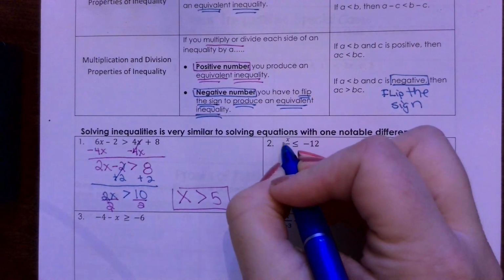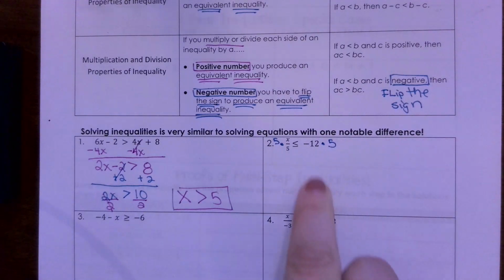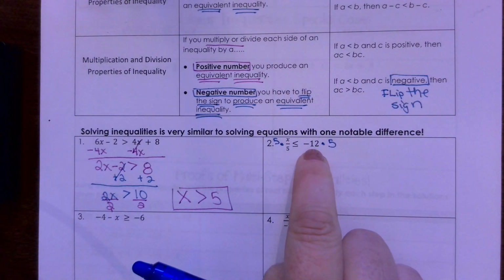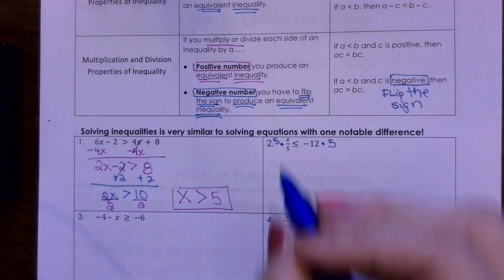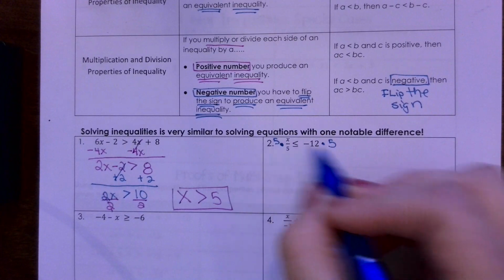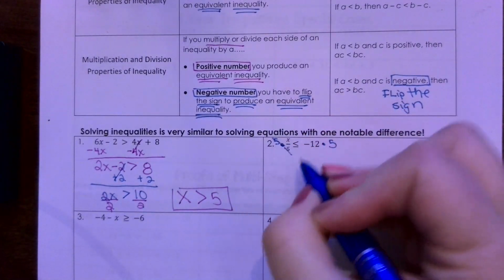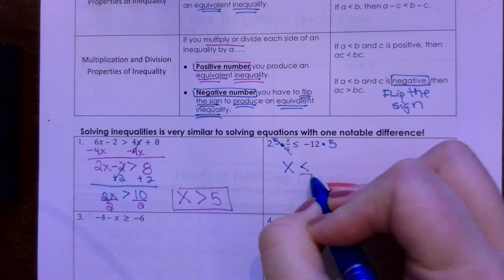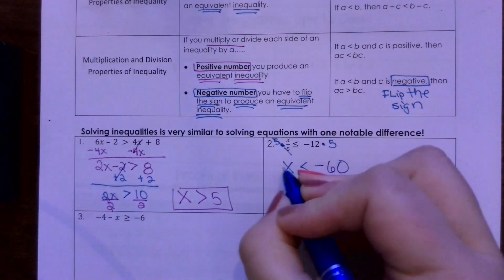Now this is a positive 5, so again, I will not flip the sign. I realize that this is a negative 12 on the other side, but that is not what is important. It's whether or not you're multiplying both sides by the negative number. And in this case, I'm multiplying both sides by a positive 5. This will cancel, and I have x is less than or equal to negative 12 times 5, which is negative 60.